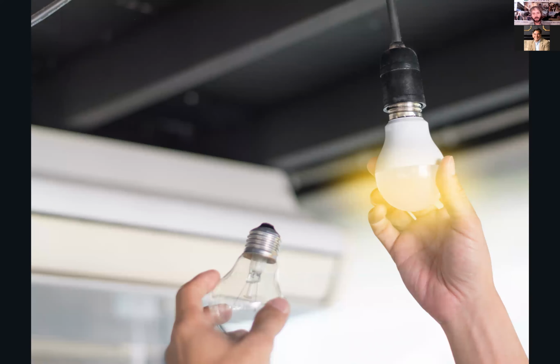Lighting, right? It's a no-brainer. LED lighting is going to completely reduce that load immediately, and that's going to be a huge benefit.